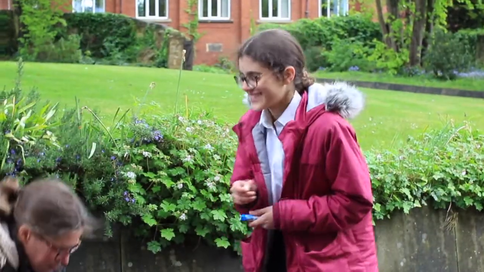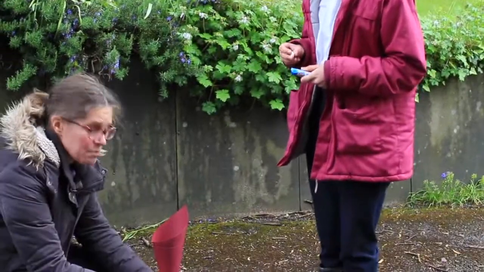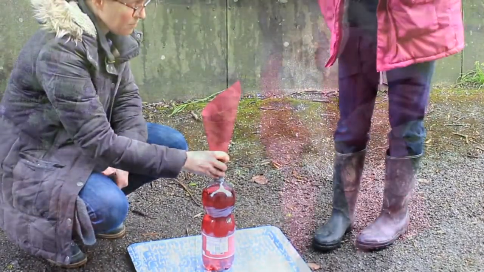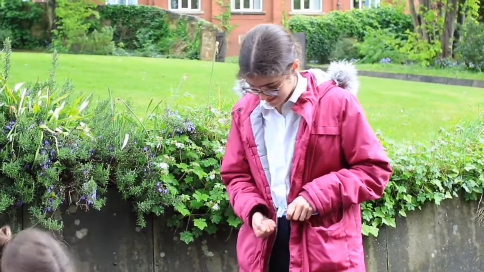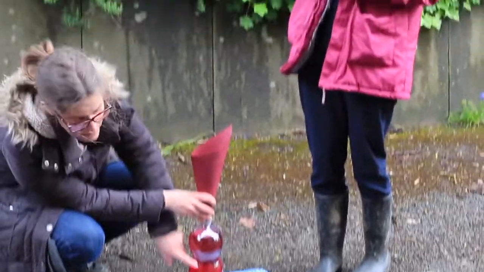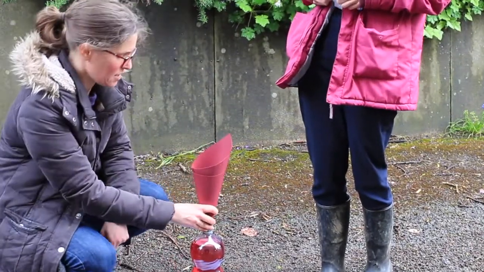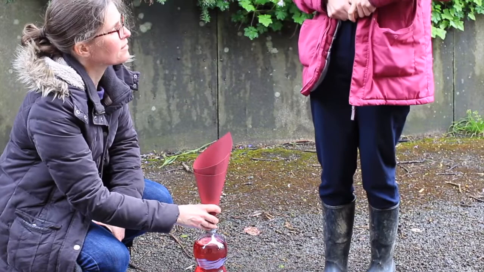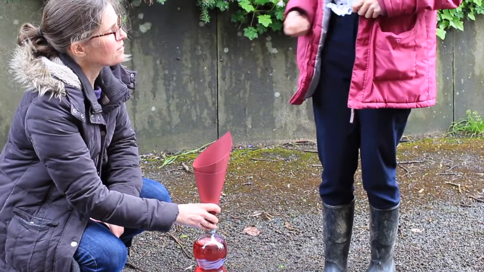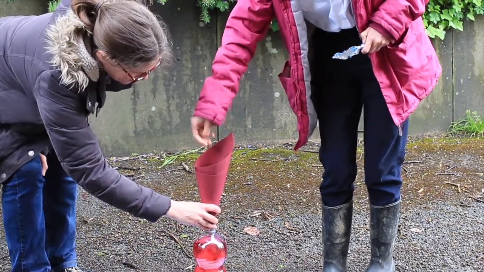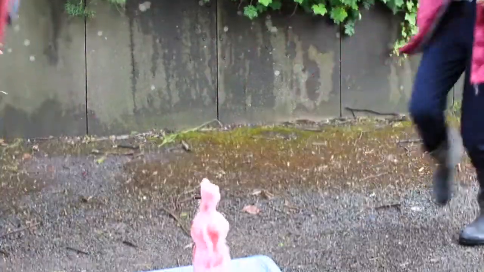So, the funnel goes on top of the bottle, and you put the Mentos in the bottle. You see the bubbles coming off the bottle because it's fizzy pop. That's carbon dioxide. Now, we'll see what happens to that when we put these in. So well, it's... Oh my goodness!